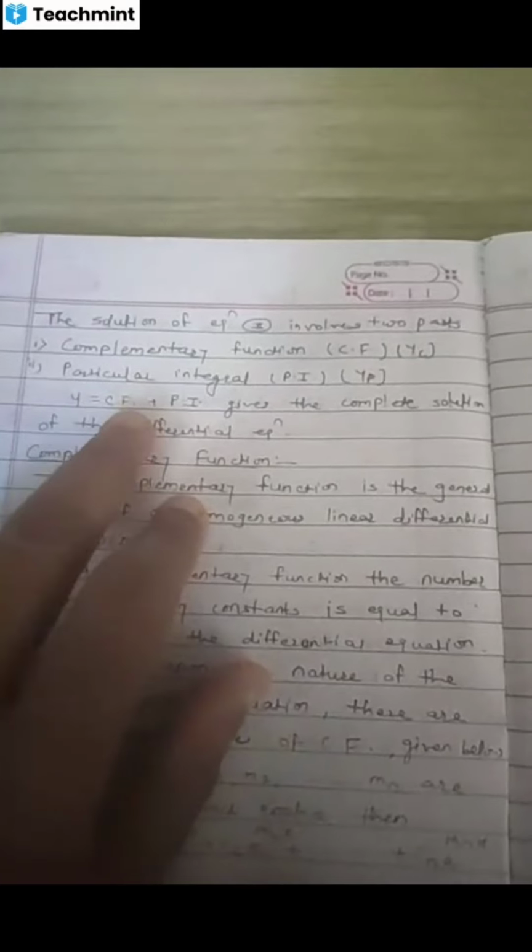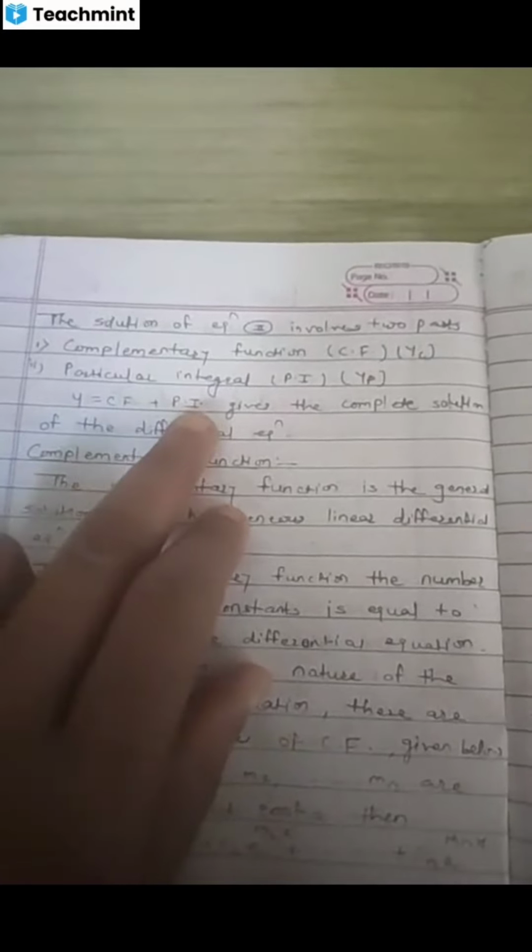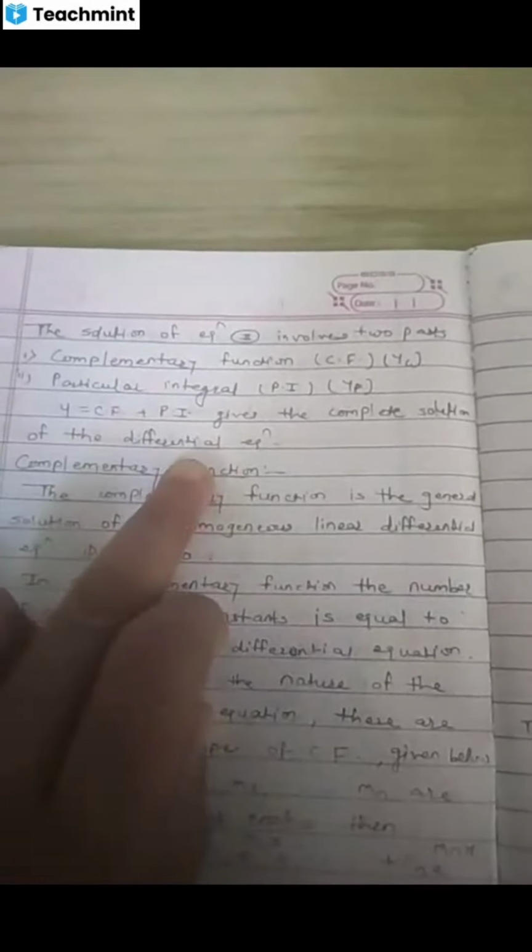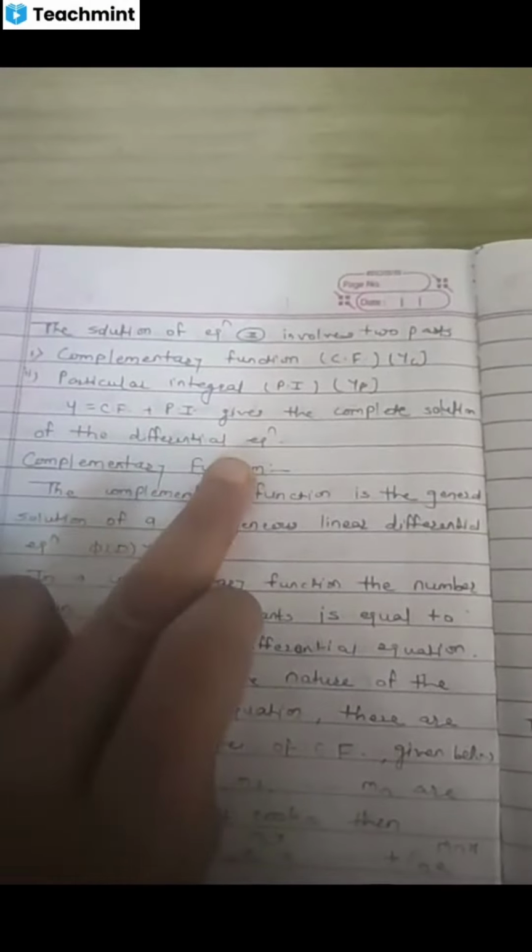So the general solution is y is equal to complementary function plus particular integral. It gives the complete solution of the linear differential equation with constant coefficients.